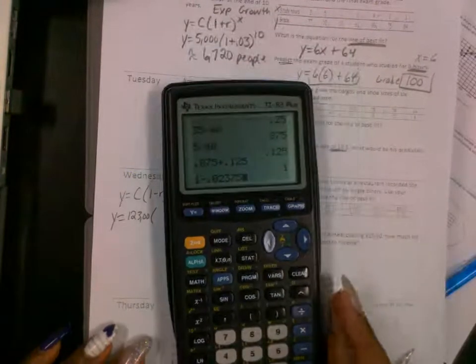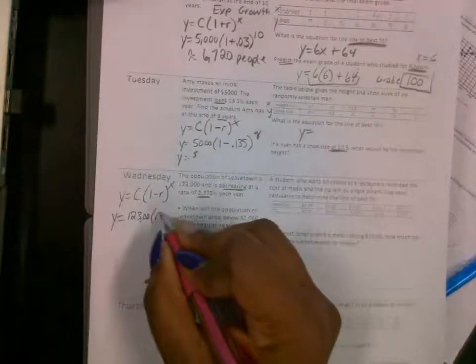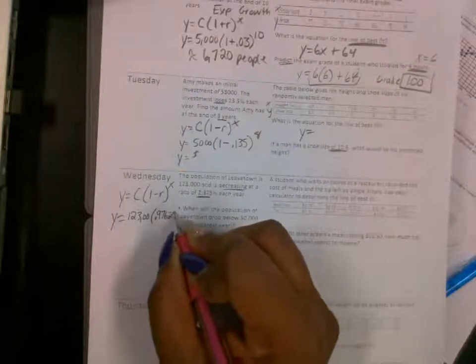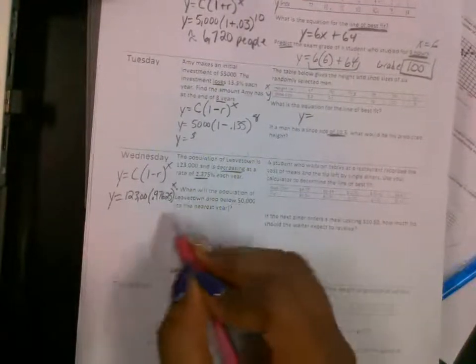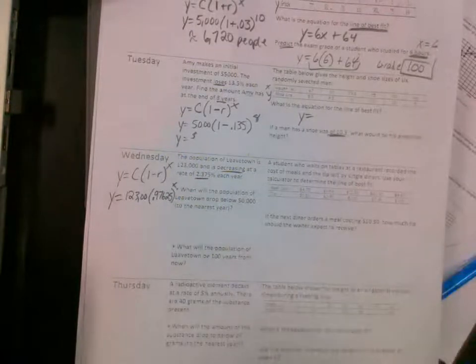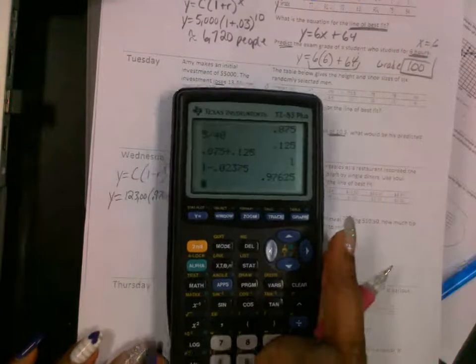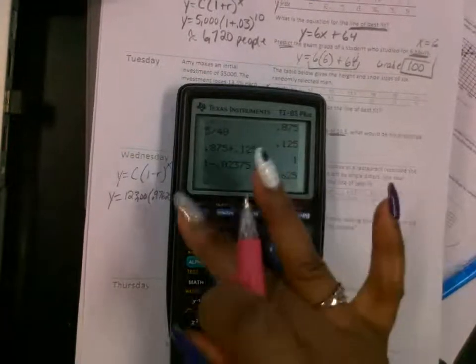Then when you press enter, that gives you 0.97625 to the x power. We're going to type this in the calculator so that we can look at our table to see how long it's going to take for the population to drop down to 50,000. So where do we go to type in an equation? Y equals, good job.